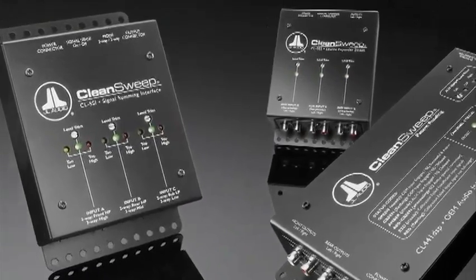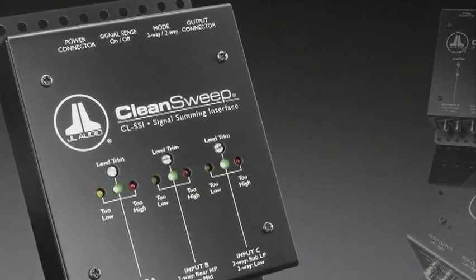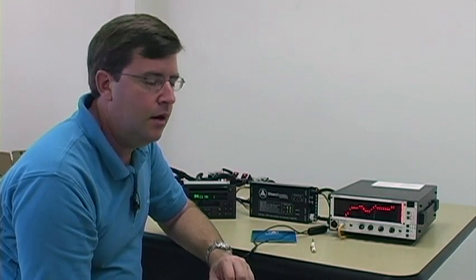Those products can work very well. JL Audio sells a product called the CleanSweep CL-SSI, which is dedicated and designed purely as a signal summing interface. And because it's so targeted at what it does, it has a few features in it that make it really well suited for this application and make it really easy to set up for the installer in a minimum amount of time. And that's really critical, especially on that Saturday afternoon where we're trying to get out of there and we need to get this car done.